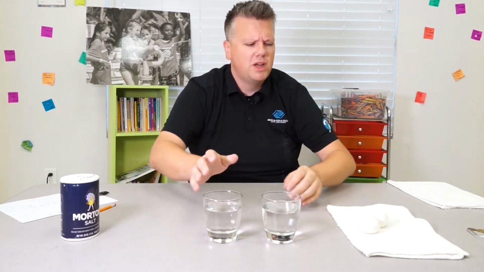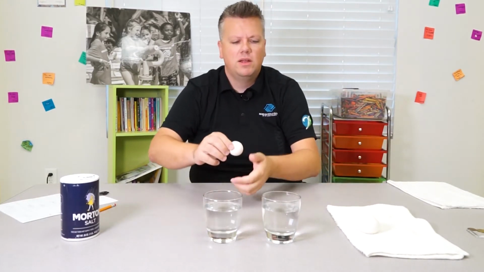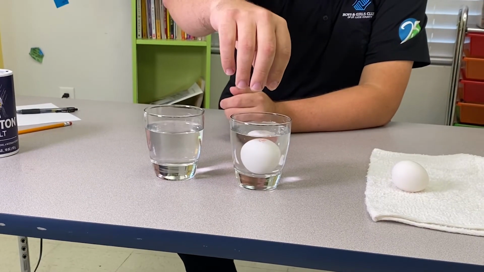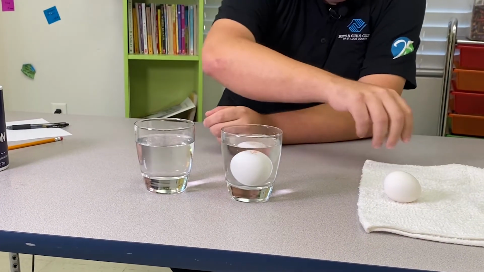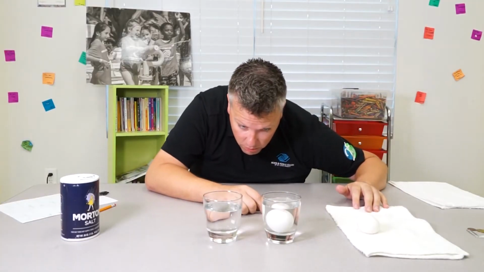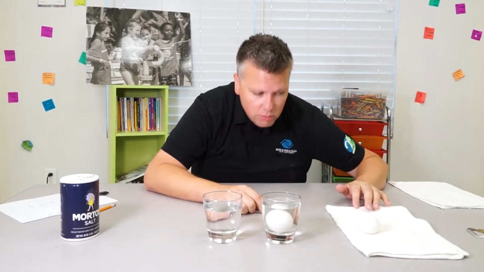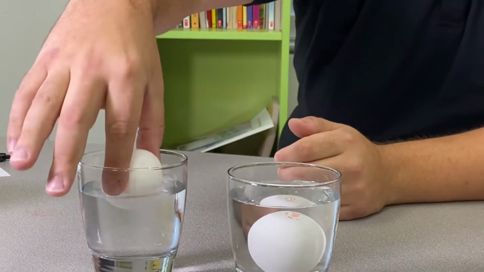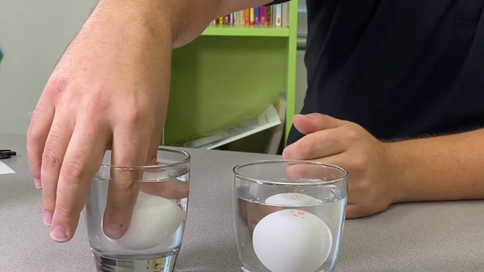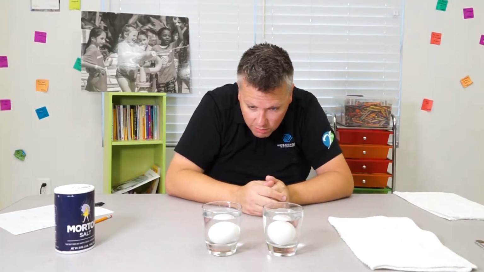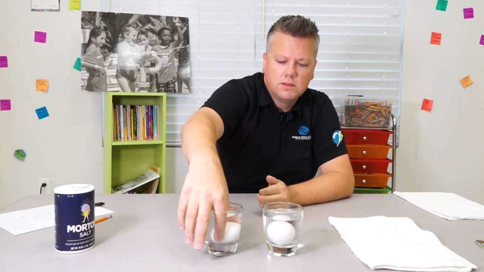So the first thing I'd like to do is I'm going to gently place an egg in a glass of water. As you can see, it sank right to the bottom. So that egg is on the bottom over there. Okay, and I'm going to take this egg, and this is just plain old water from the faucet. Put an egg in there too, and it sank to the bottom as well. So both of our eggs sank.